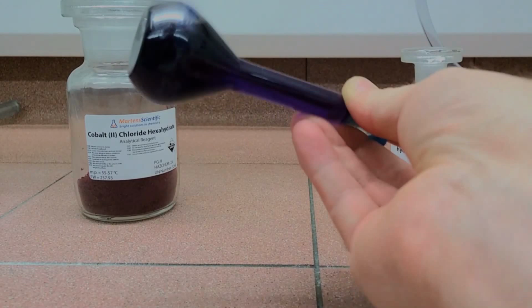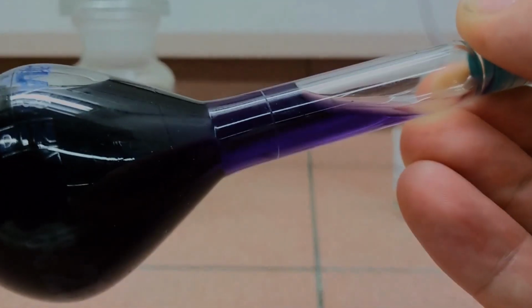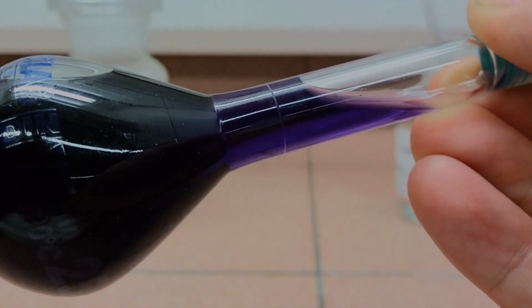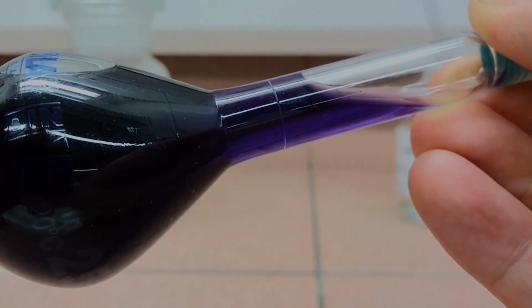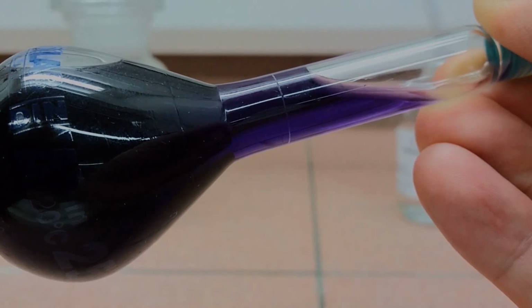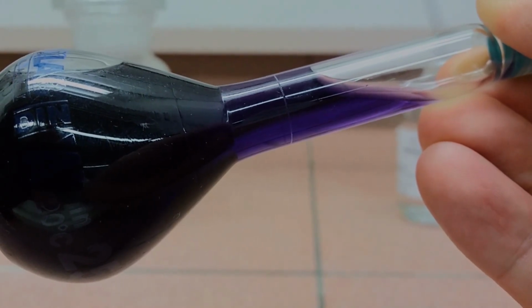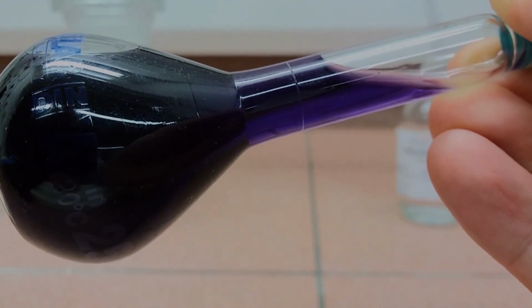And this final purplish red color is due to the presence of both our blue tetrachlorocobaltate ions and our red hexa aqua cobalt 2 ions present in solution. So here, something strange is happening with this reaction. It's able to proceed in both the forward and the reverse direction quite happily, depending on the concentration.